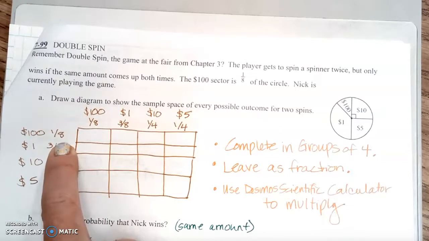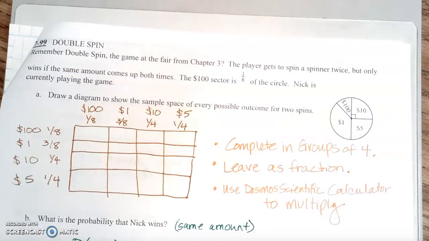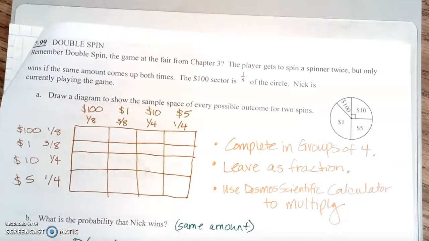One what? Not 1/16. That's if you add the denominators. We're not adding, we're multiplying. So what's 1 times 1? Wow. Let's try that again. 1 times 1 is 1, okay? Then for the denominators, you would multiply 8 times 8. What is 8 times 8? 64. So in the very first box, you would write 1 over 64. Write that right now. 1 over 64.